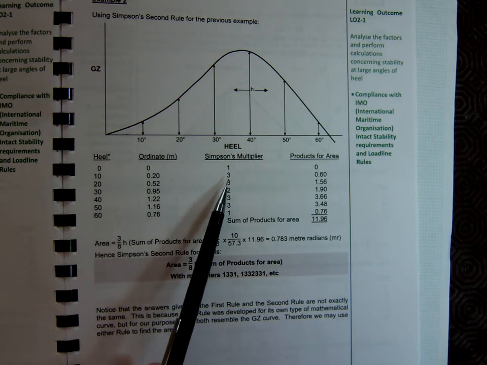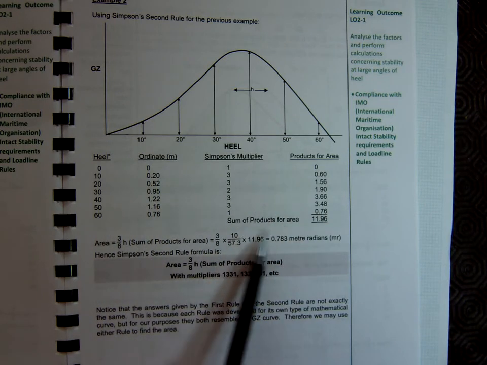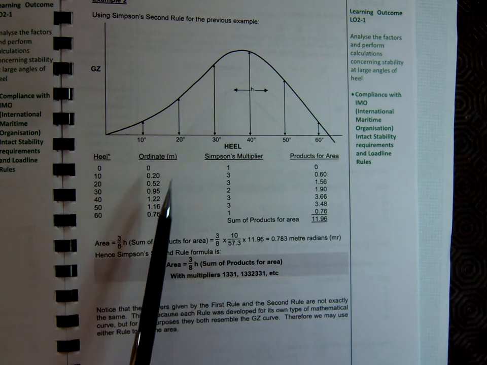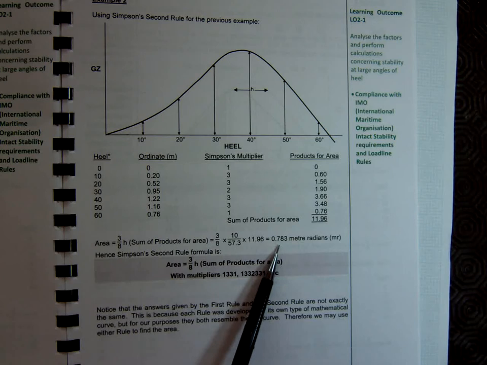We use the multiplier times the ordinate, which gives the products for the area. Add them up, and now we use the second rule, which is 3/8 times the common interval, so it's 3/8 times 10 over 57.3 times the product area, and it gives us 0.783.